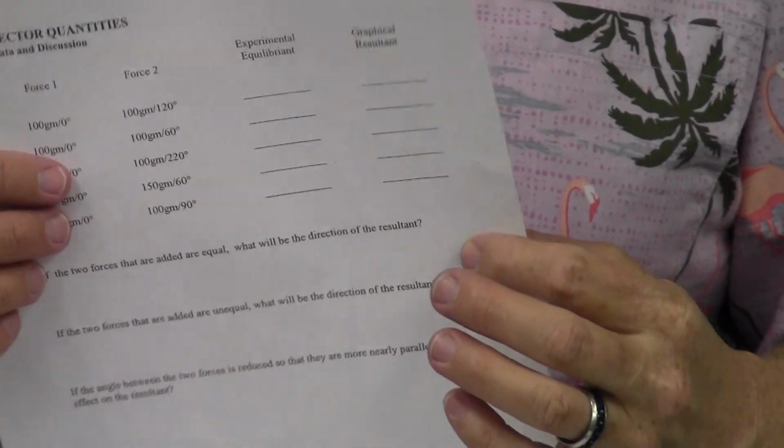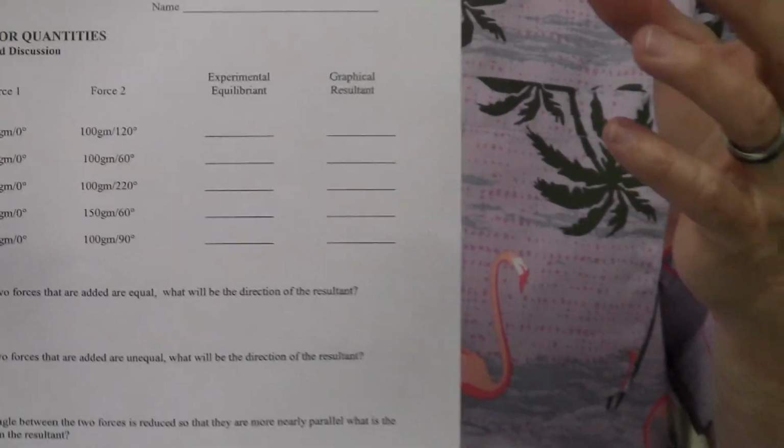What we're going to do is add those forces together. So we're going to do really the same thing 5 times. We're going to add 2 forces together, and that's called the net force. We're going to see what those add up to, and we're hopefully going to see some patterns develop. And then you have 3 discussion questions that you will answer.